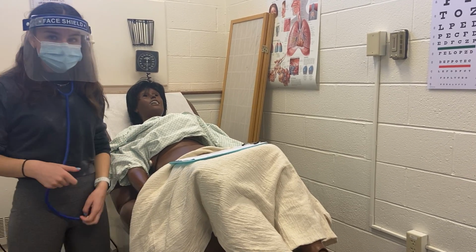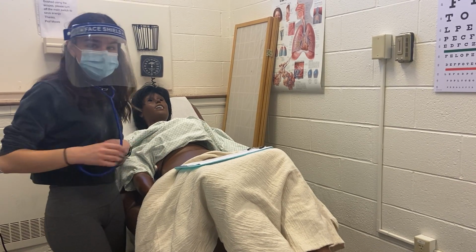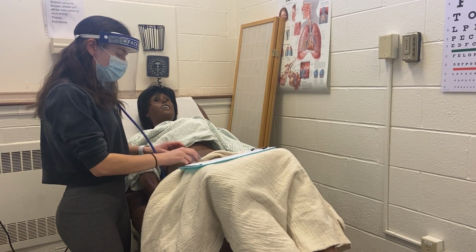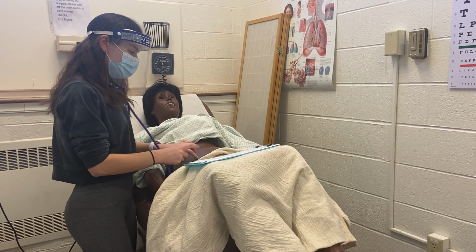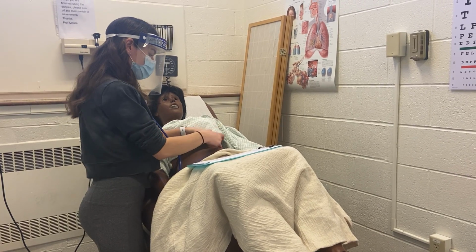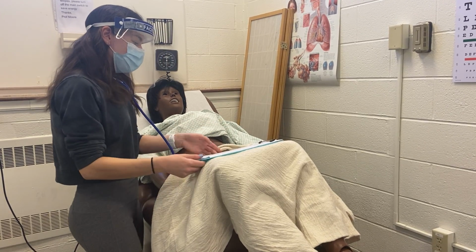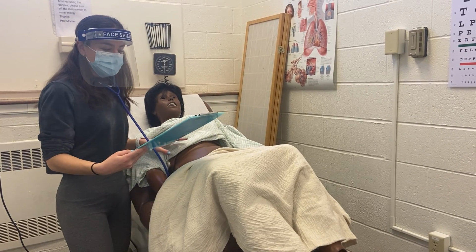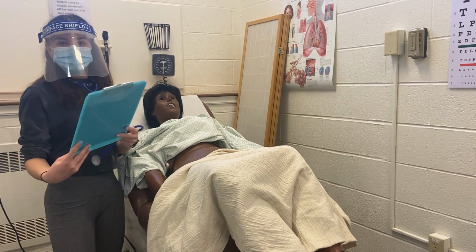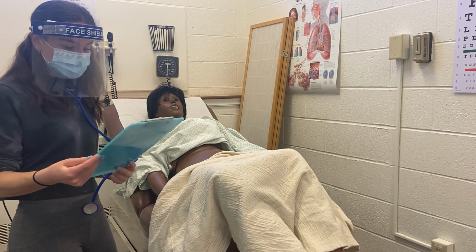Now I'm going to be percussing the 4 quadrants in an S pattern, and that's going to be including the liver and the spleen. So again in the S shape. So I hear tympany in all 4 quadrants, and I did hear dullness over the liver and spleen, which is normal.